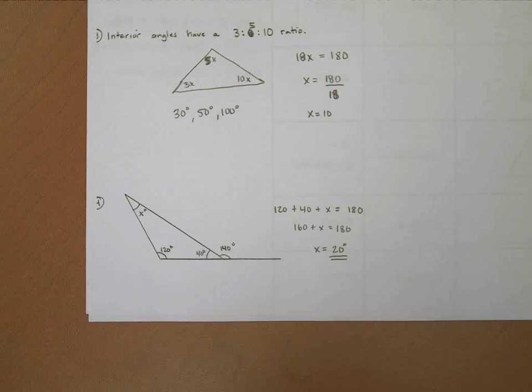So there's 4 basic problems. Those are pretty typical of what you're going to see in your homework and on any kind of math test involving the triangle sum conjecture or the triangle sum theorem.